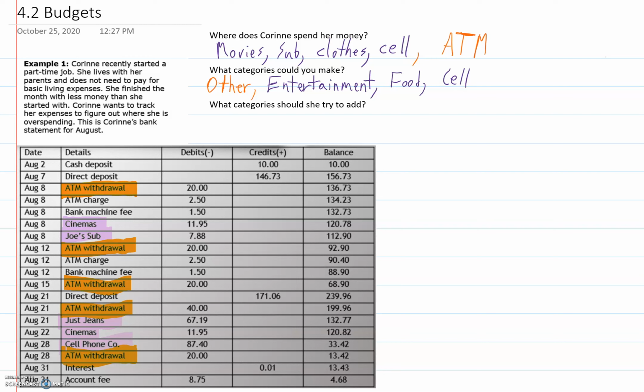What categories could she add? Or maybe even should she try to add? Well, there are a few different categories she should try to add, and let's just think about what those could be. She could be saving more money. Okay, it could be short term. Okay, it could be long term savings.